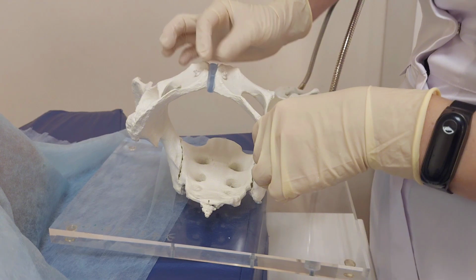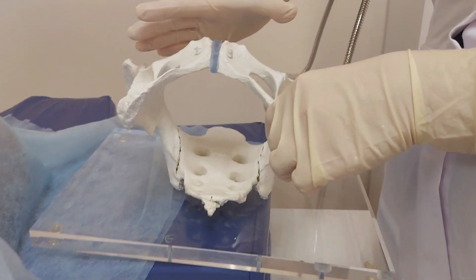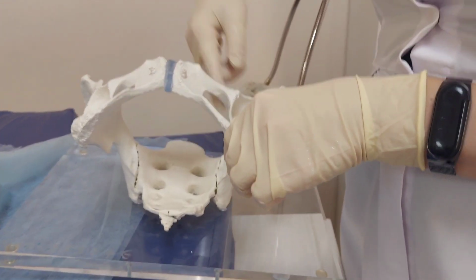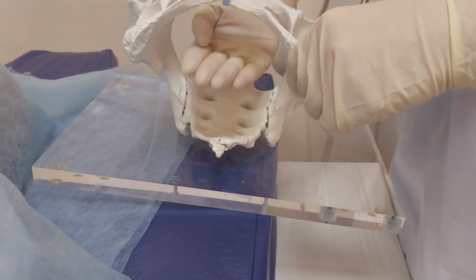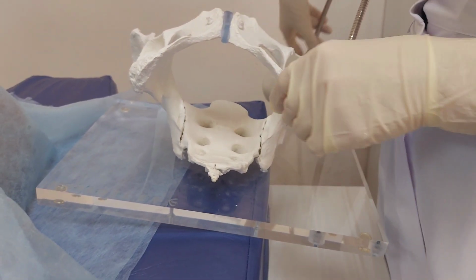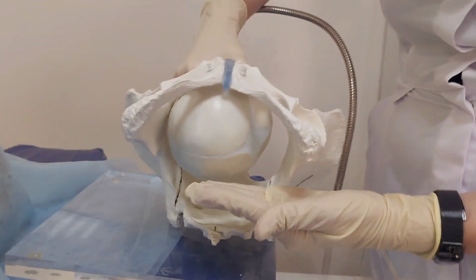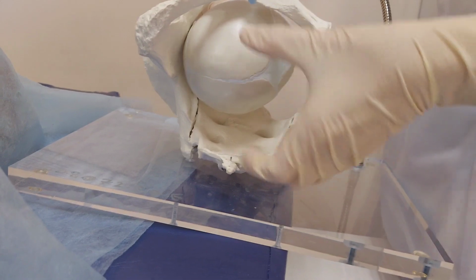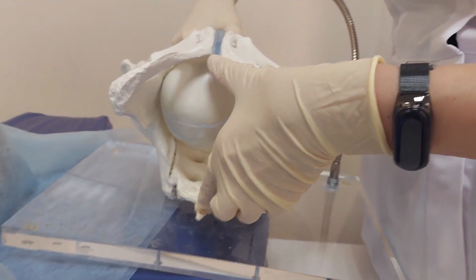The pubic symphysis is distending, increasing the size of pelvic cavity. But what else is important? The sacrum bone may be extended, especially when the fetal head is propulsed through the pelvic cavity. The sacral bone may be extended, and thus increase the smallest size, the anterior posterior diameter of the pelvic outlet.